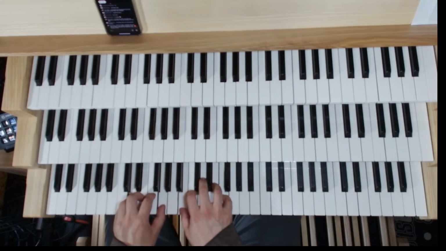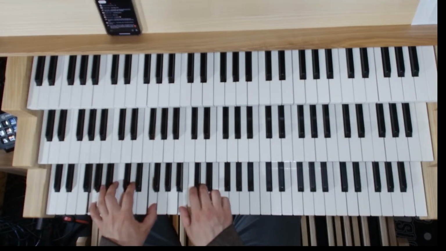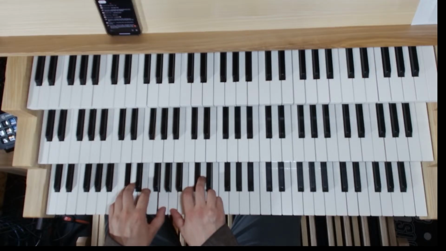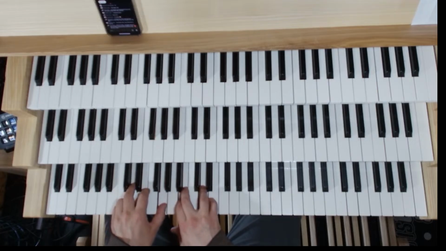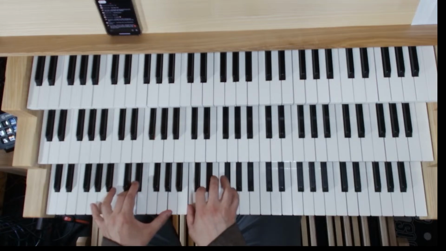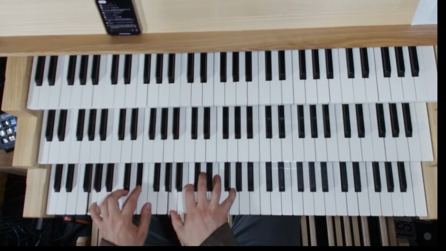Tonic, common chord, modulating chord, altered subdominant 6/5 chord, cadential 6/4 chord, dominant 7th, tonic, subdominant 6/4. I like this one. You know what it is.